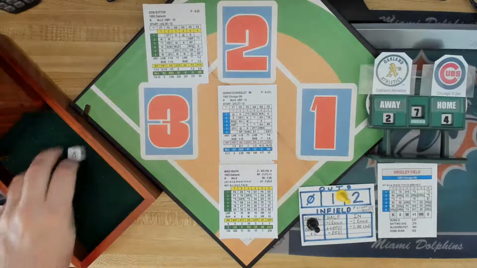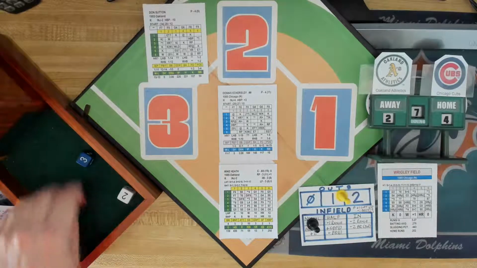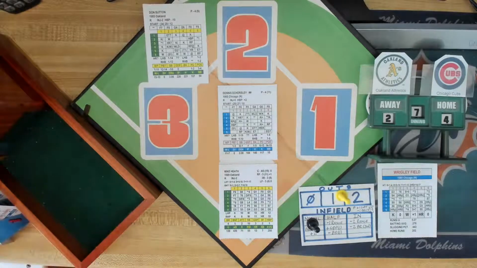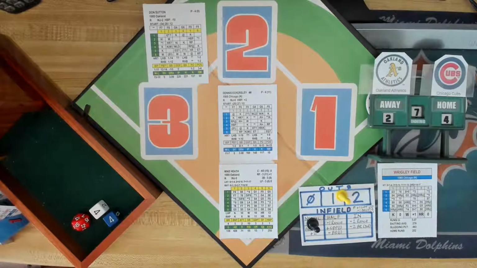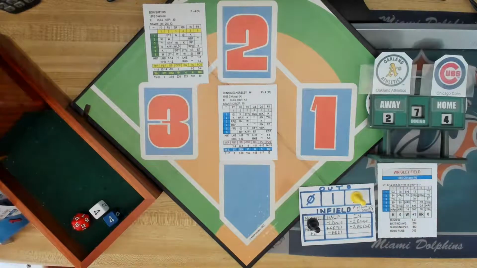Here's Mike Heath. Pitch from Eck. 3-2. That's a strikeout chance. The 9 against the righty will be too high. Heath will swing. That is a 4-4, and he grounds out to short. Heath with a home run in this game, but not on that hit.